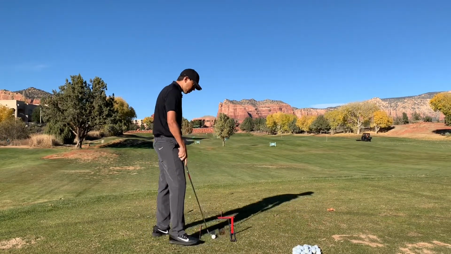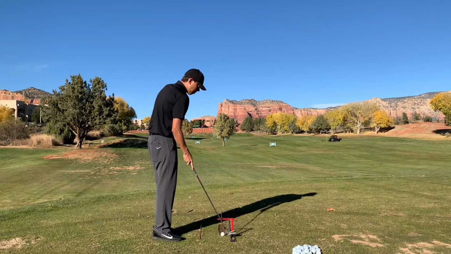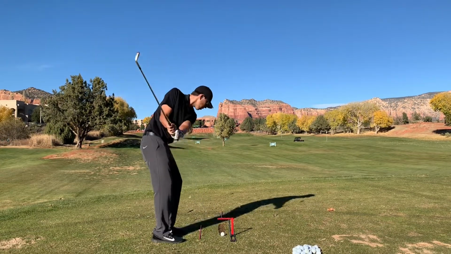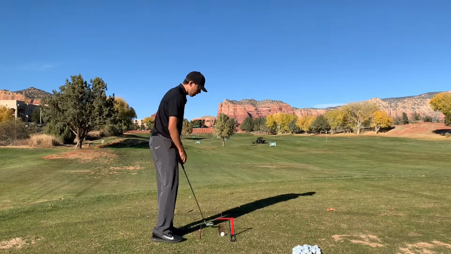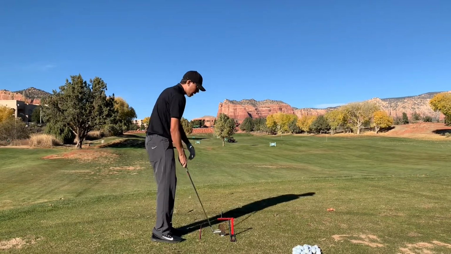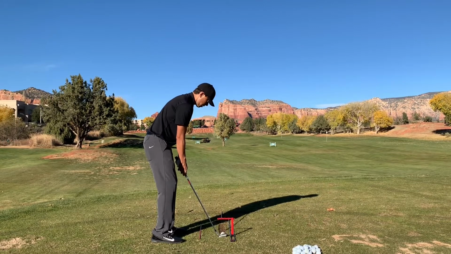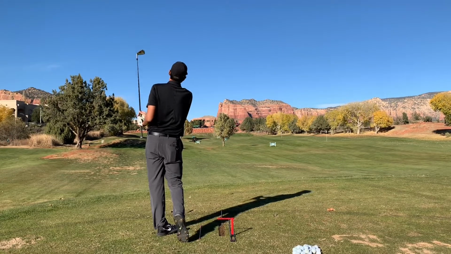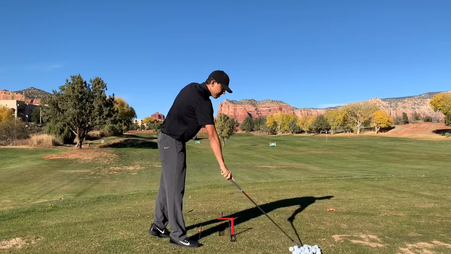So for the next shot, if I wanted to hit more of a cut, I would just feel my body turning and getting the club traveling a little bit more this way. And since I'm aware of my start line here, I know which way I have to get the club path traveling to get the ball to curve the way that I want. Alright, so a nice little fade.